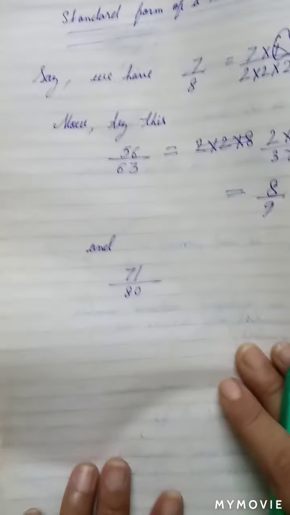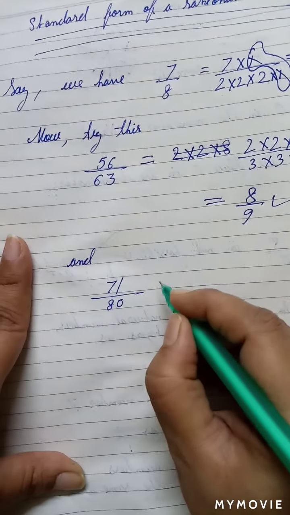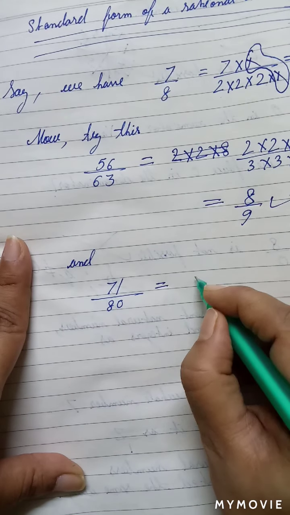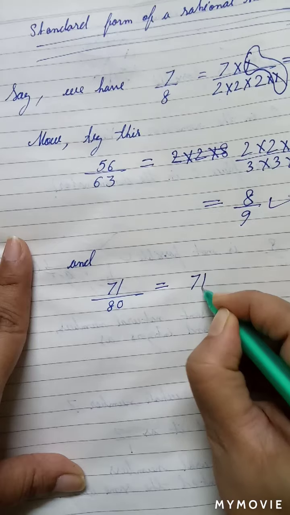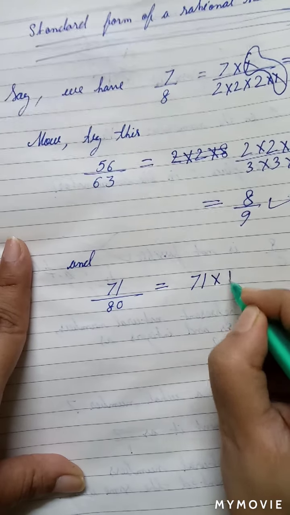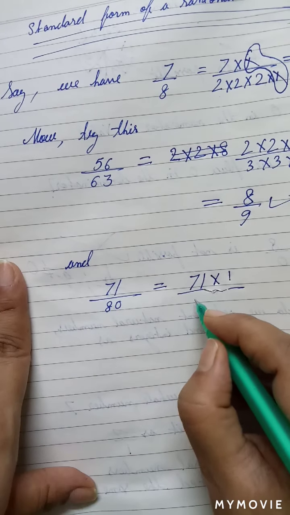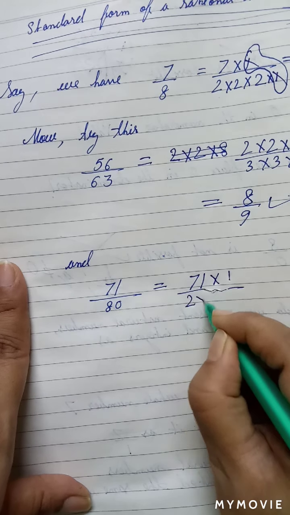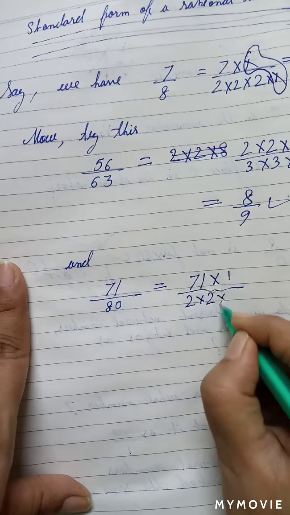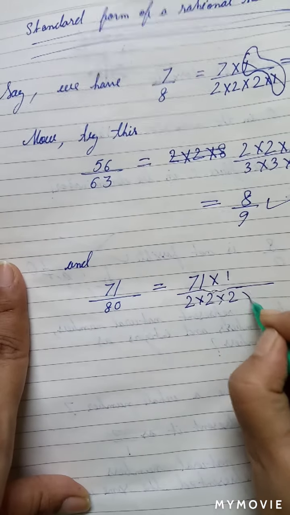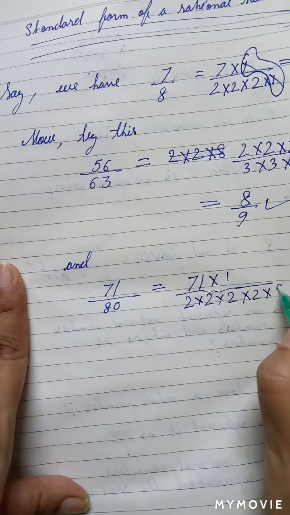Now let's take the example of 71 by 80. 71 is a prime number, so if we break it down into its factors, we will have only 2 factors, 71 and 1. 80, we can break down as 2 into 2 into 2 into 2 into 5.